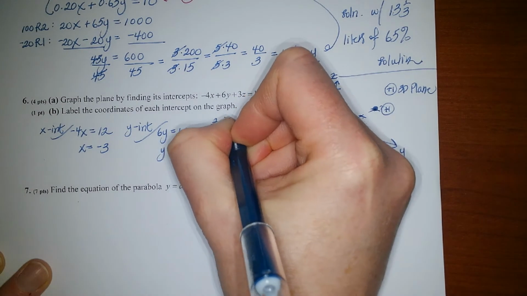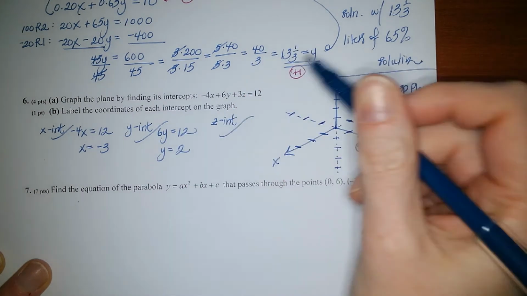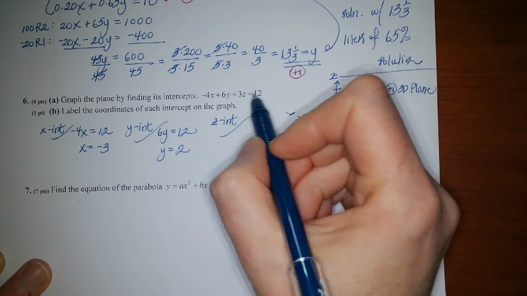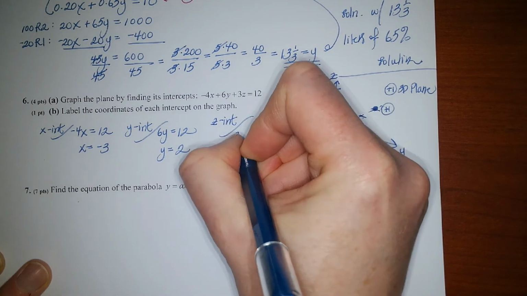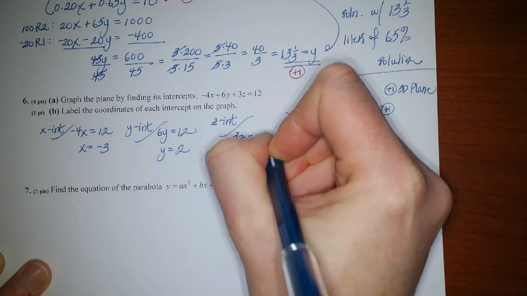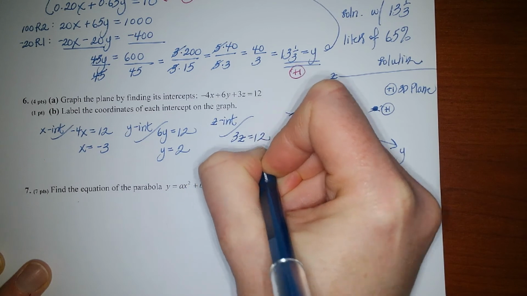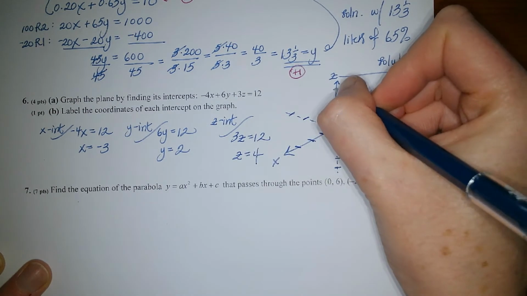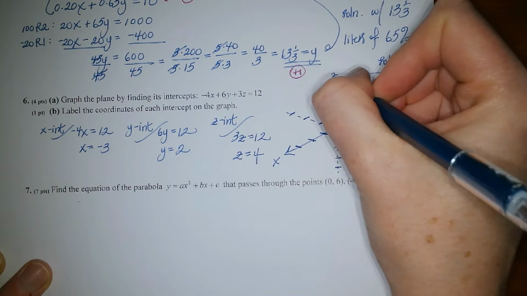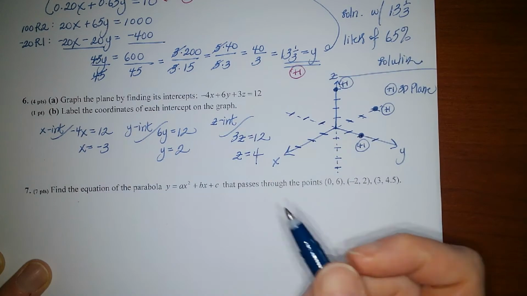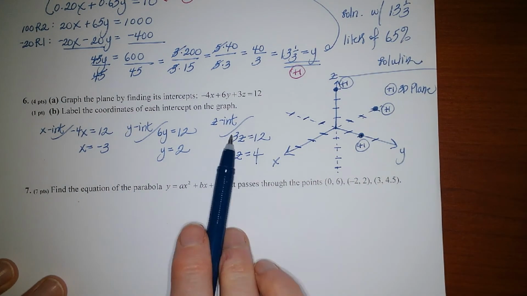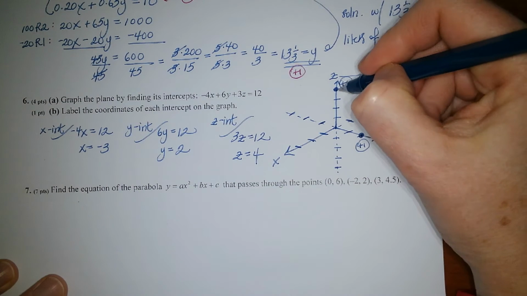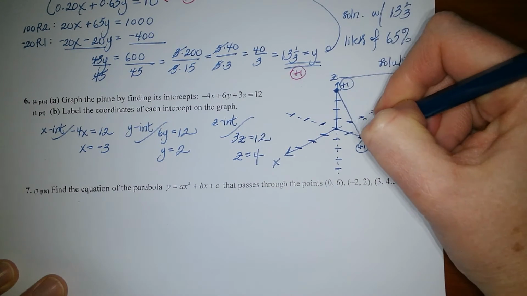And then your z-intercepts happen when you haven't moved in the x or y direction at all. So x and y would be 0. So you just get 3z = 12. Divide by 3, you get z = 4. There you go. And 1 point for getting that point put on the graph as well. Okay. Now these points have to have some work to justify them. Okay. Now let's go ahead and fill the plane in.